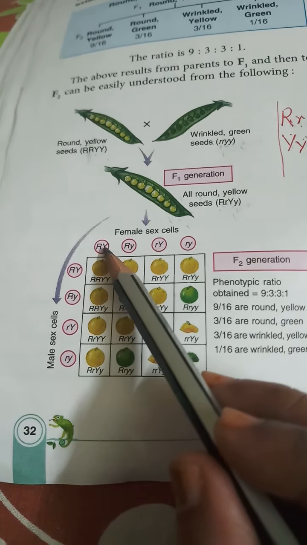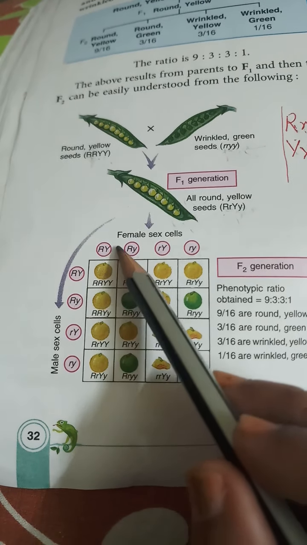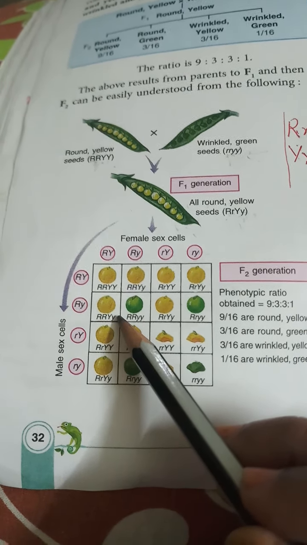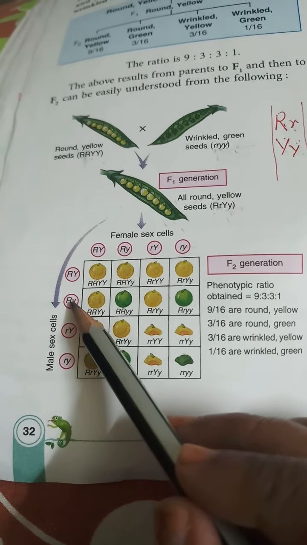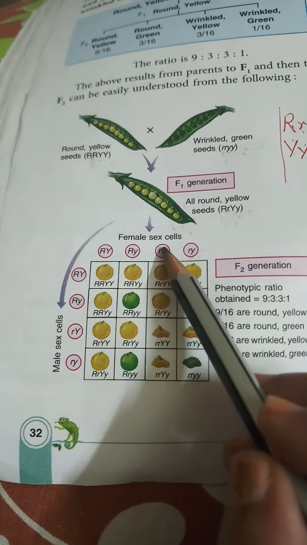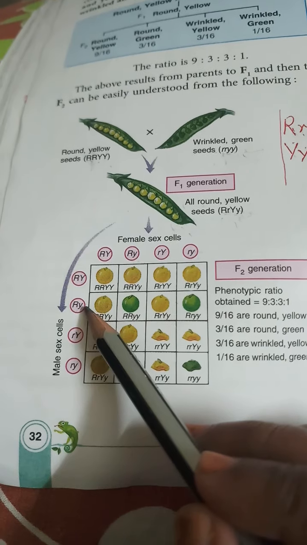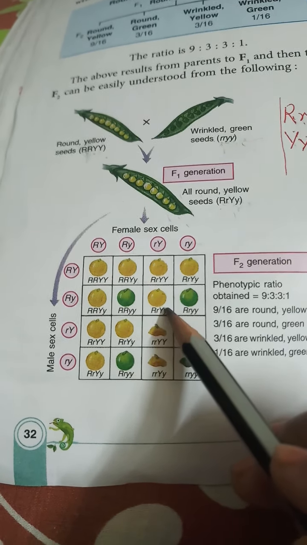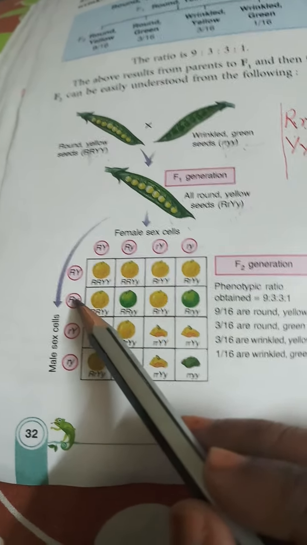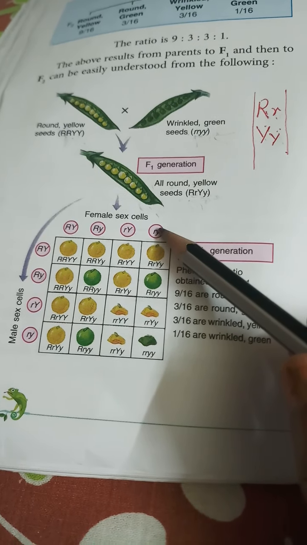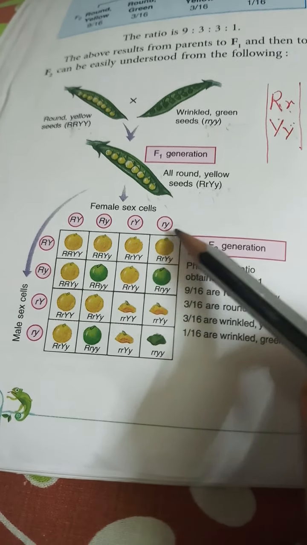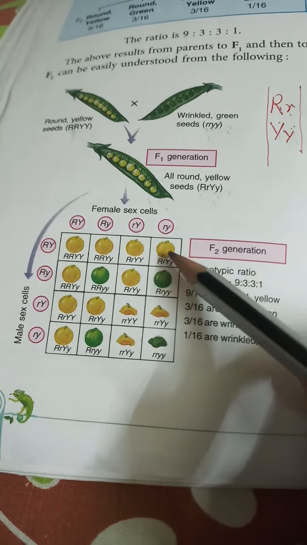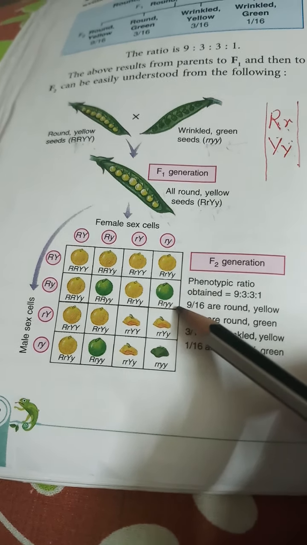Capital R and small y and capital Y, round and yellow. Again, capital R, small r, then small y, capital Y. Here, again round and yellow seed. Here, capital R, small r, then small y, small y. Here, you can see round and green seeds are produced.